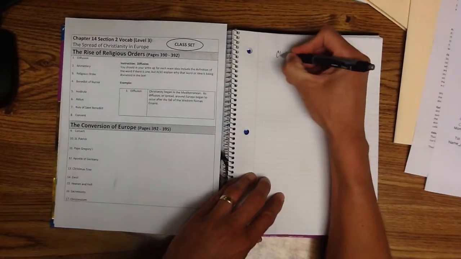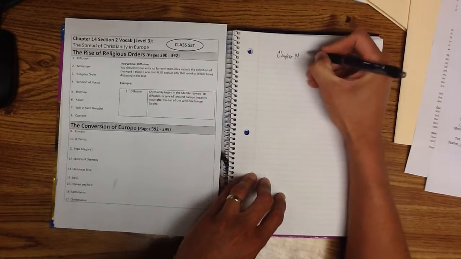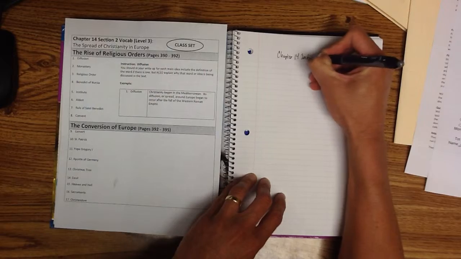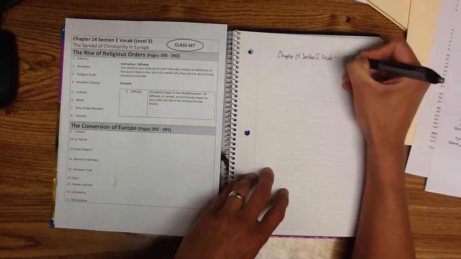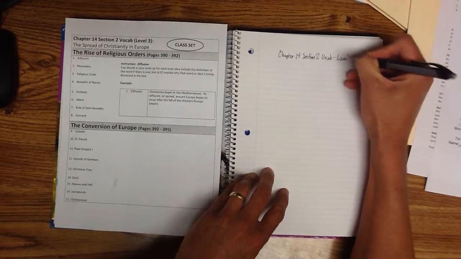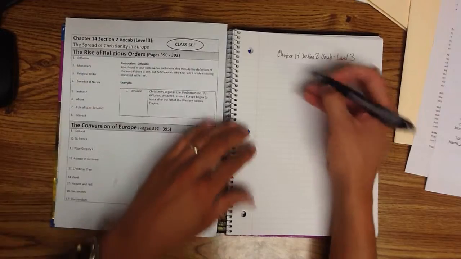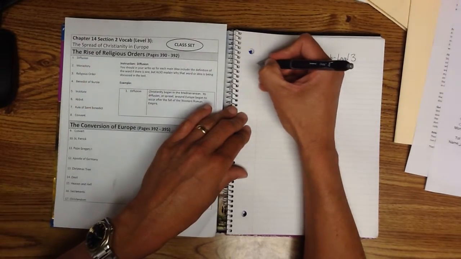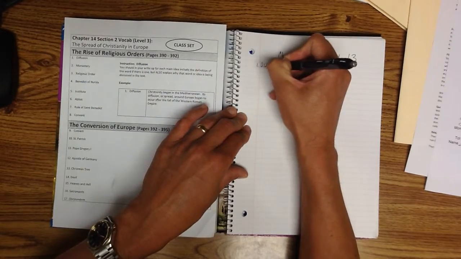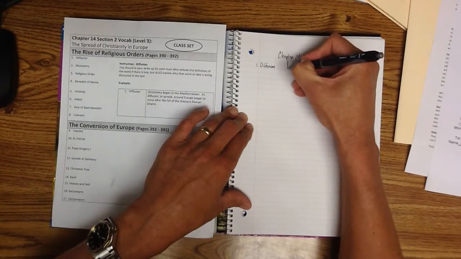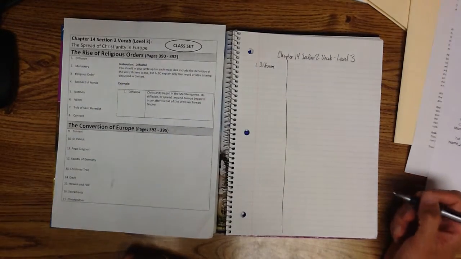So this is chapter 14, section 2, vocab, but I'm going to say level 3. I'm going to label that so we know that it's level 3. And my first word is diffusion. So like always, I'm going to set that up over here, and I'm going to draw my line down the side, sort of Cornell Notes style like I normally would.